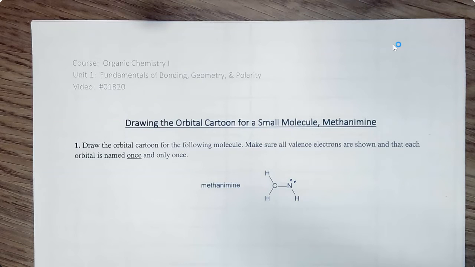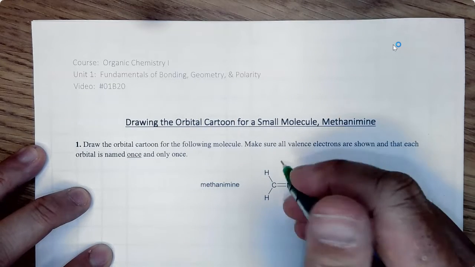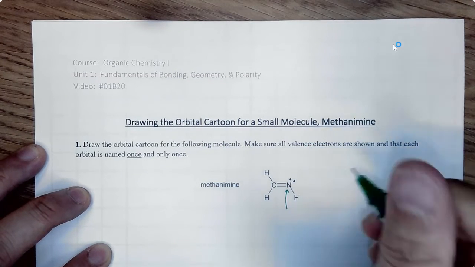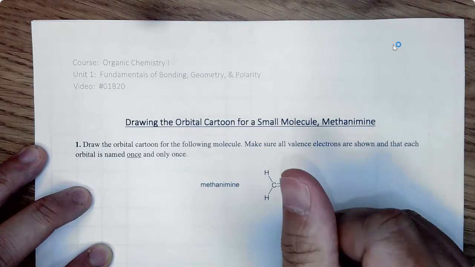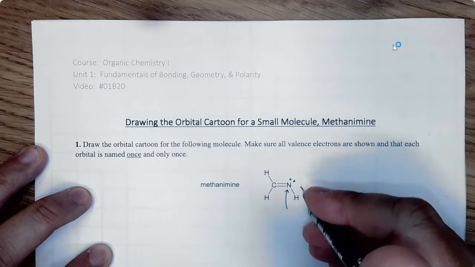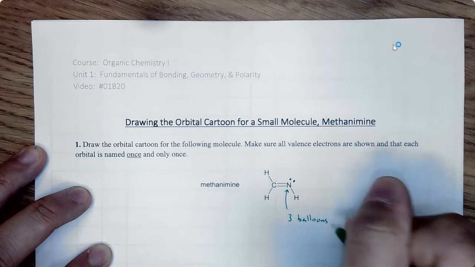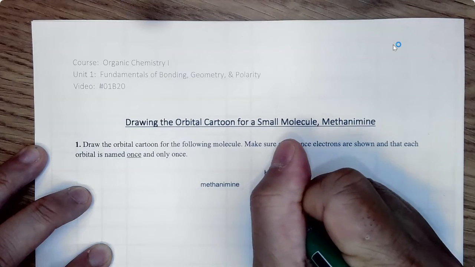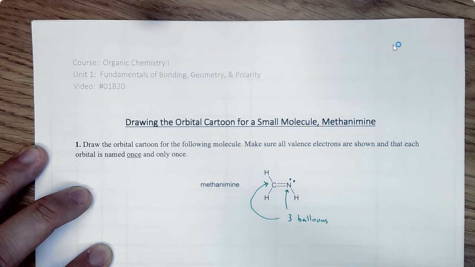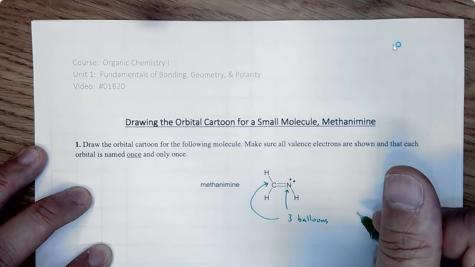And next, to draw the orbital cartoons, we need to determine the hybridization state. And for this nitrogen, I teach my class to count balloons or electron domains. There are 3 balloons. Same thing for this carbon. 3 balloons, and 3 balloons represents 3 electron domains, and you get 3 electron domains when your atom is sp2 hybridized.